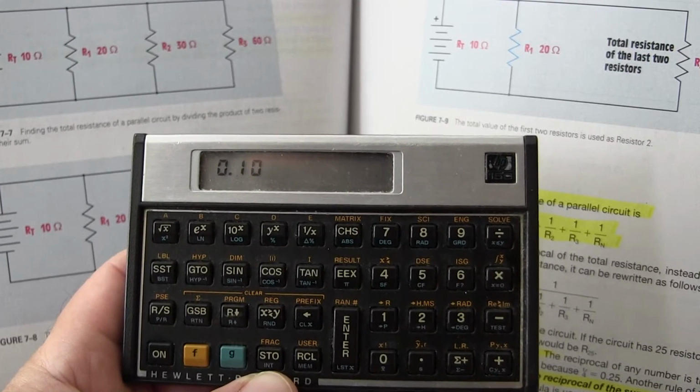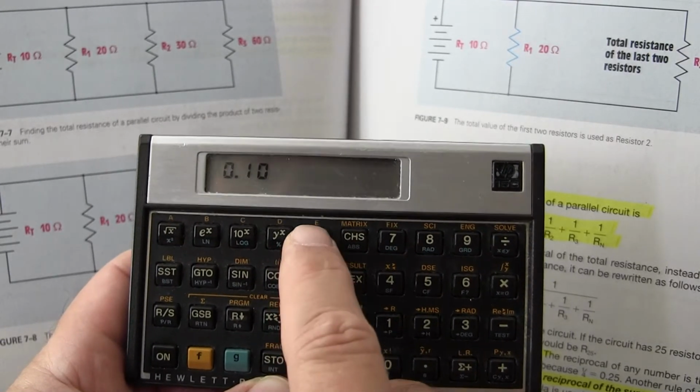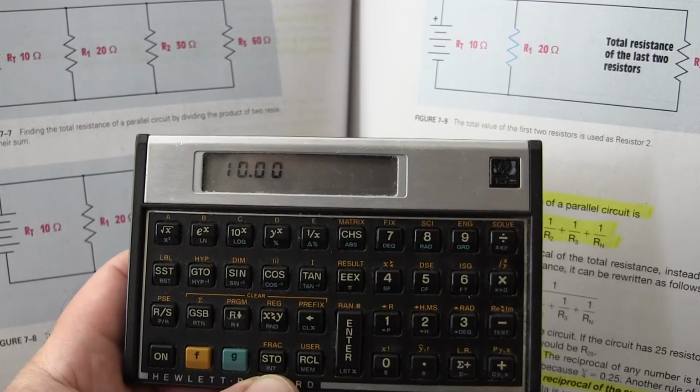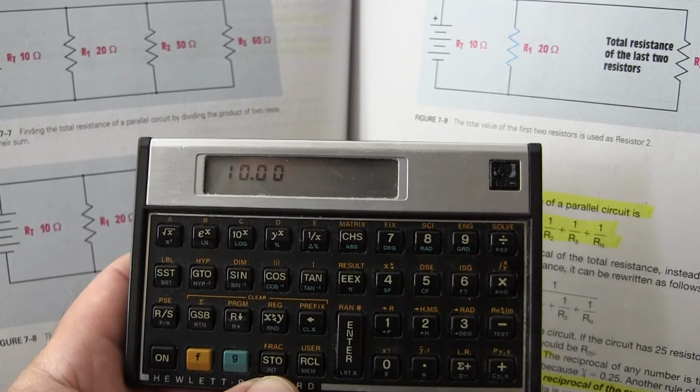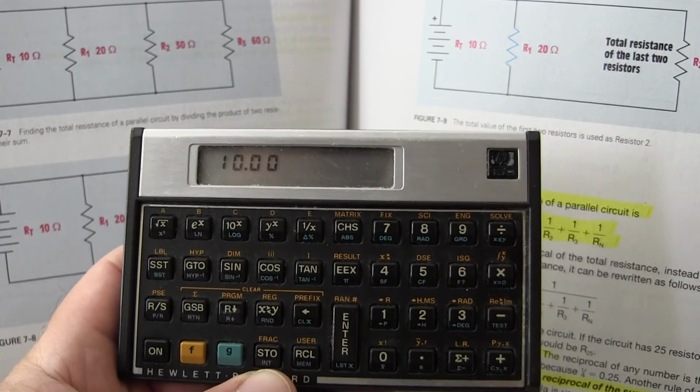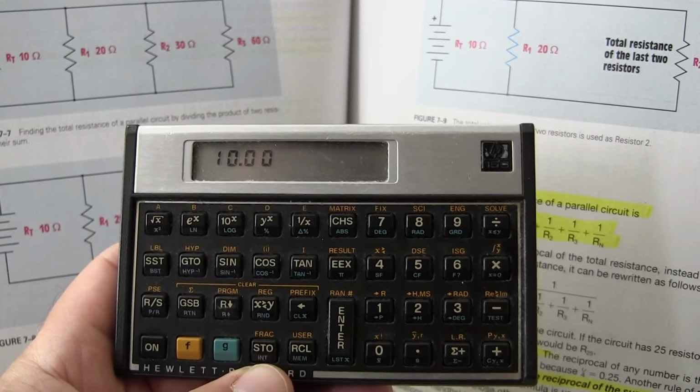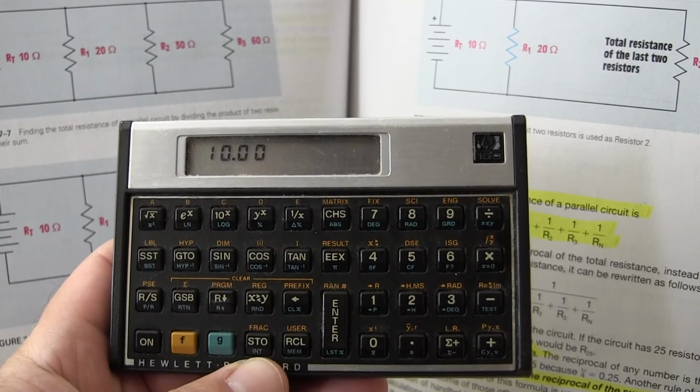Now that is the inverse of RT, so I hit 1 over X again to get RT is equal to 10. And it's kind of that simple if you have a calculator with a 1 over X function key.